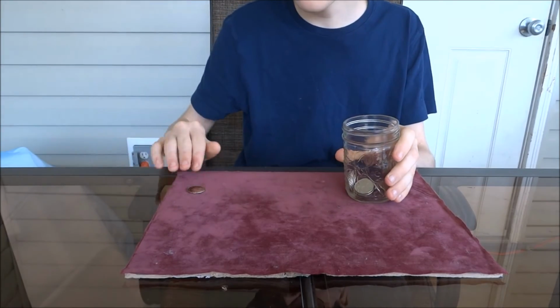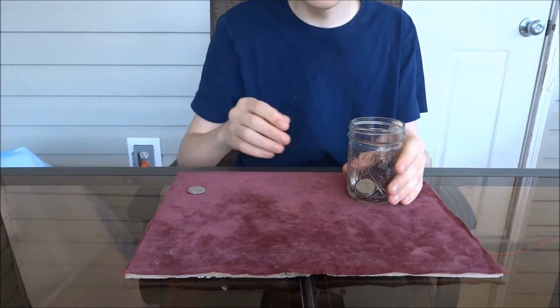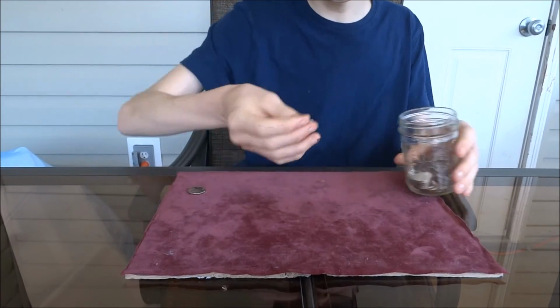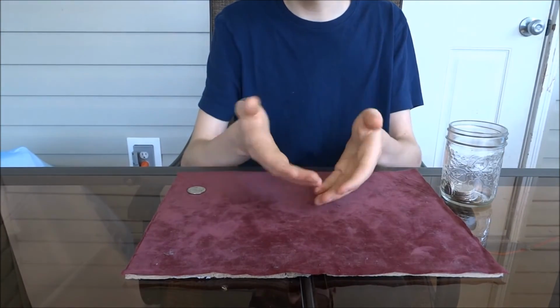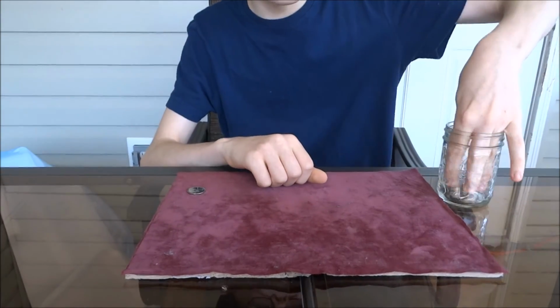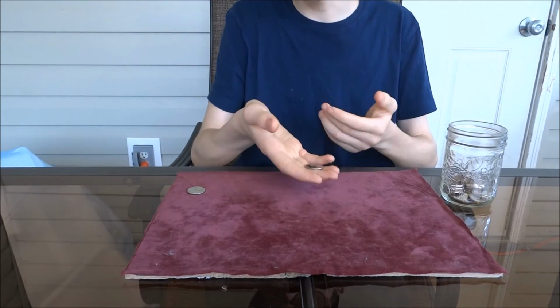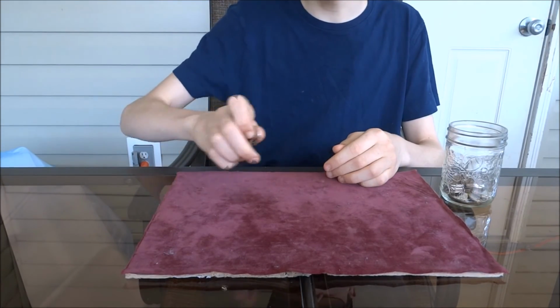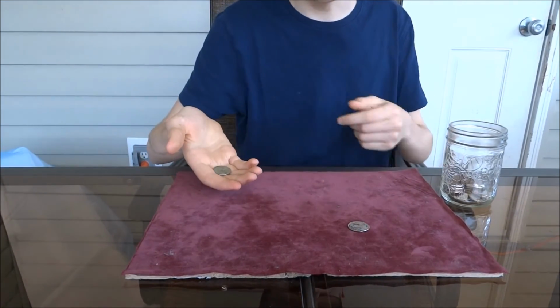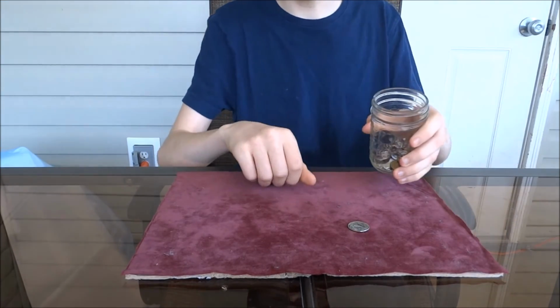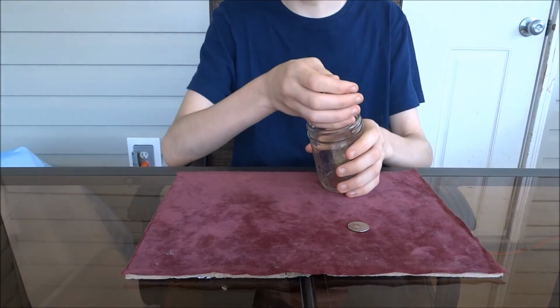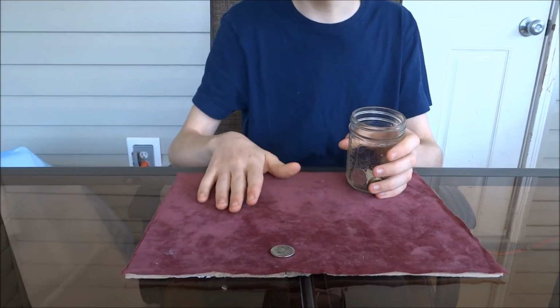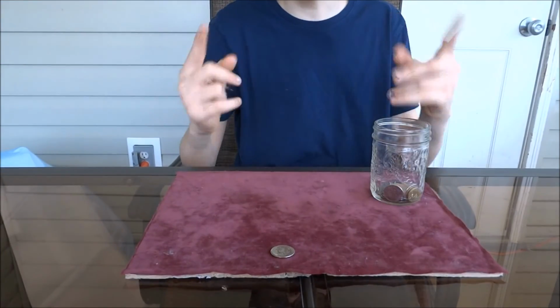So, once again, here's a quick overview. You're going to have this quarter here, and then they could go and grab any quarter they want out of the jar, they're going to note the date, you're going to apparently put it back in the jar, but you still keep it here, and then you're going to switch it out with this quarter, while we still have it in this hand. Then you're going to mention to the spectator to pick any coin you want, dump it back in the jar, they note the date, and it's the exact same date. And that is how it's done.